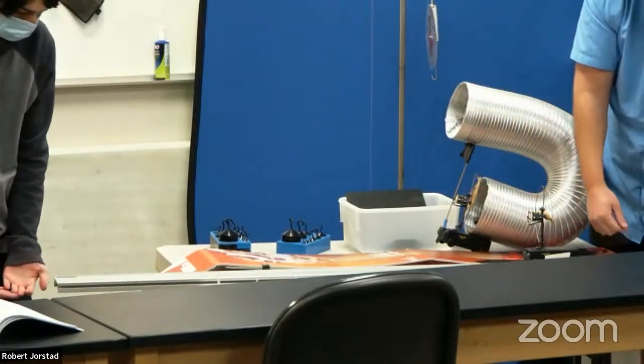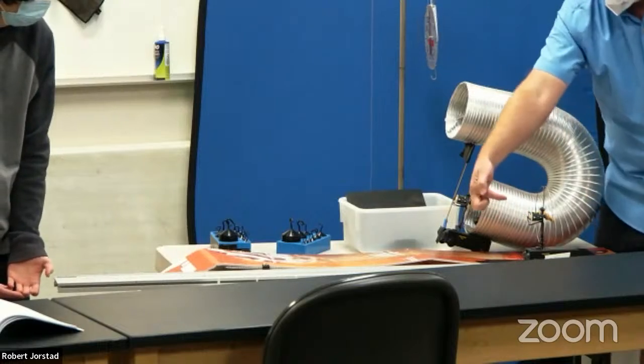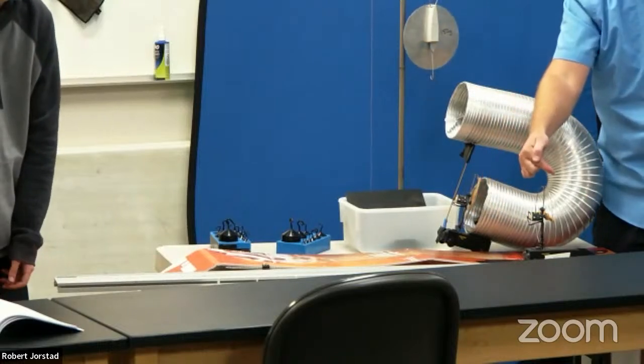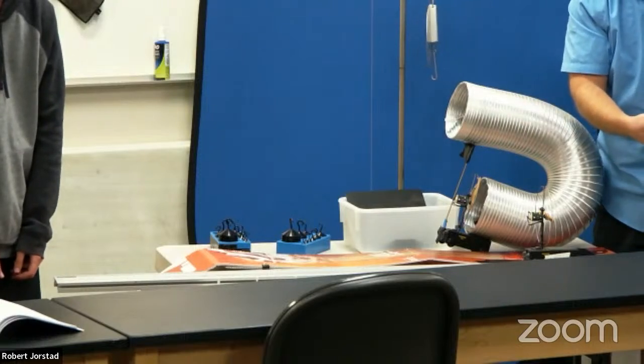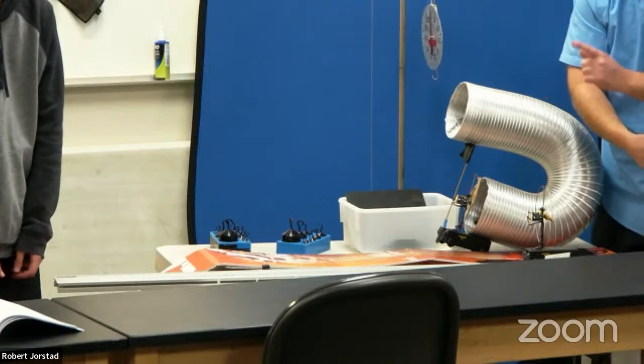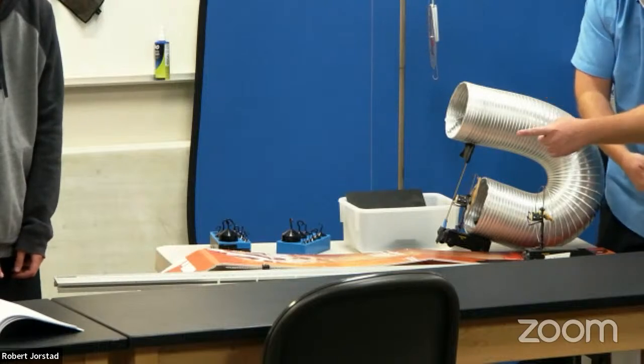All right, so nothing fancy here. There's an airflow indicating this way. The fan is going to push the air that way. Which way is the car going to go? The other way. What is the force that makes the car go that way? Friction.